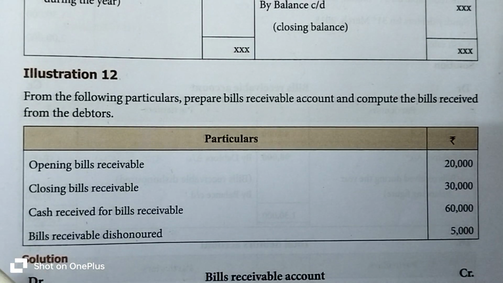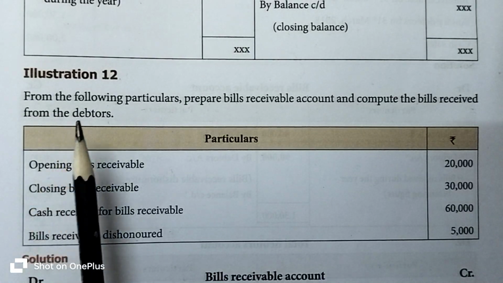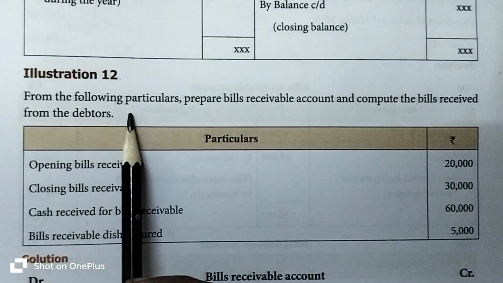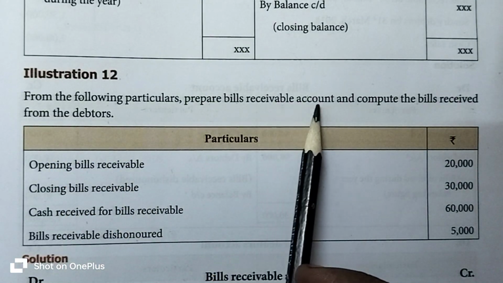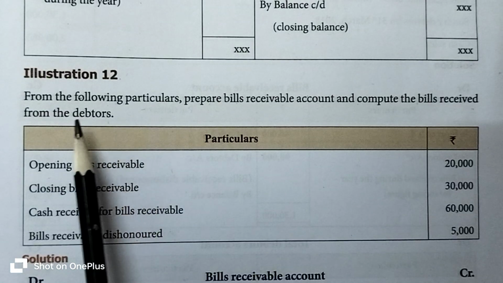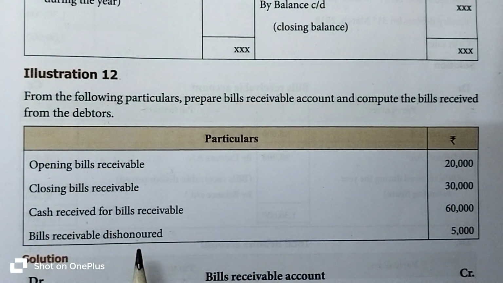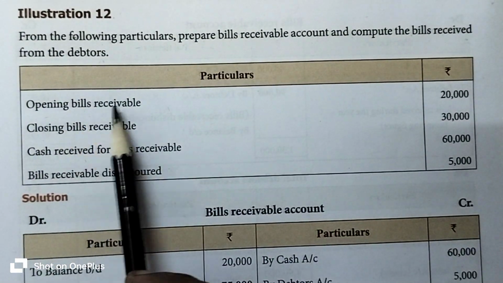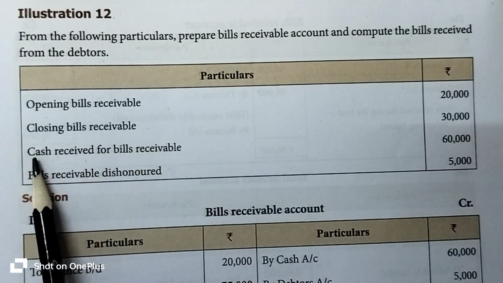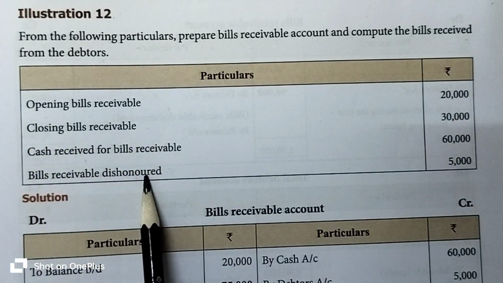Hi students, 12th standard accountancy, chapter 1, illustration sum number 12. From the following particulars, prepare bills receivable account and compute the bills received from the debtors. The particulars are given here, that is opening bills receivable, closing bills receivable, cash received, bills receivable dishonored.